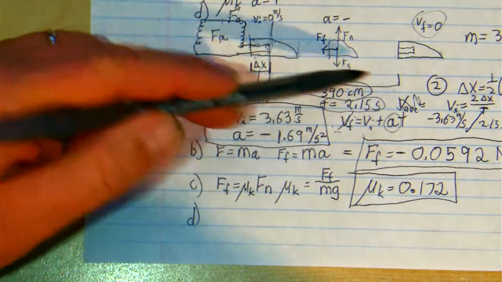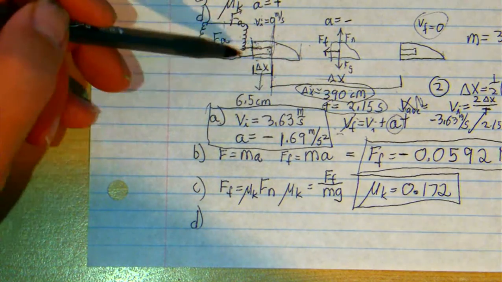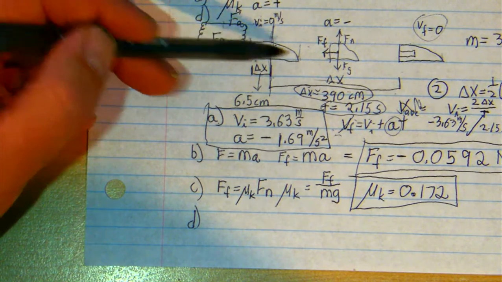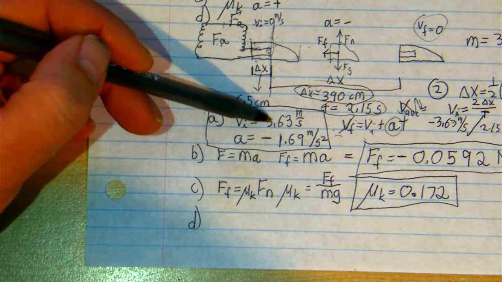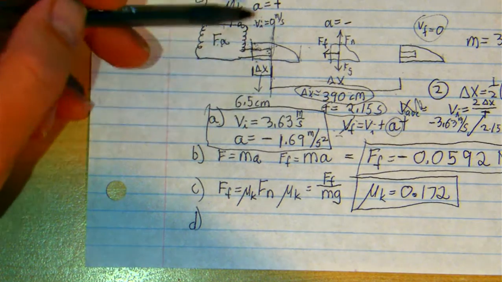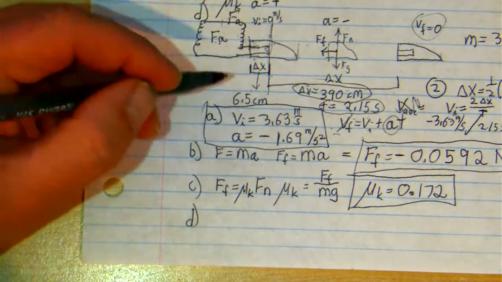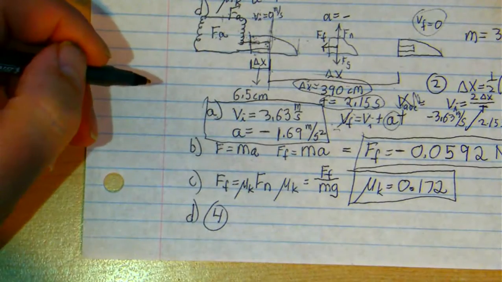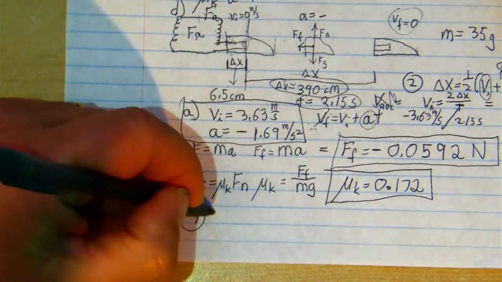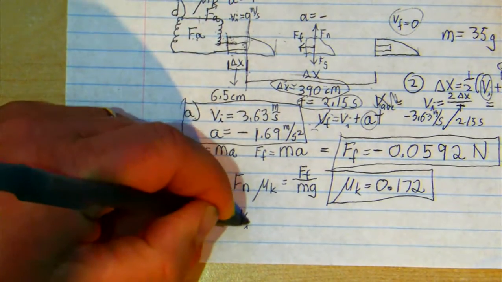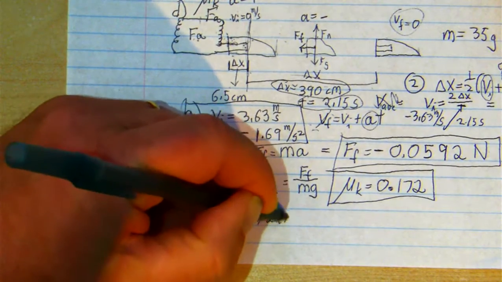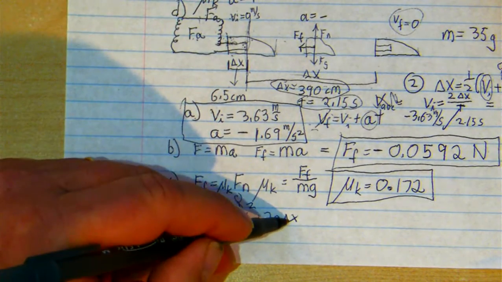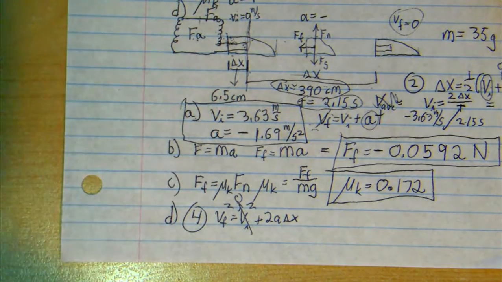And thanks to the work we did on the floor, we know the final velocity on the launcher arm is identical to the initial velocity on the floor, and that's a value of 3.63 meters per second. So we have our 3 givens. I can now solve for the acceleration on the launcher arm using the fourth kinematic equation of motion. Final velocity squared equals initial velocity squared plus 2 times the acceleration times the displacement. The initial velocity was 0. The displacement in meters is 0.065 meters.